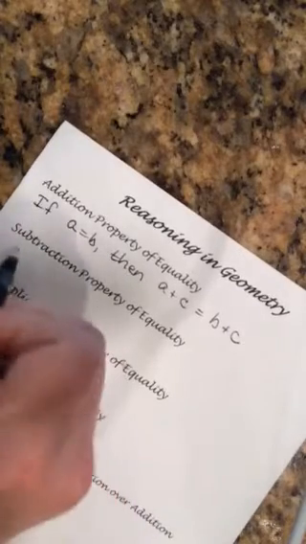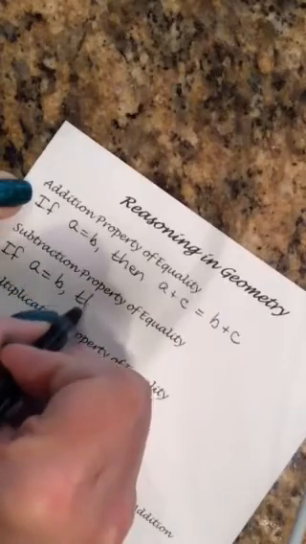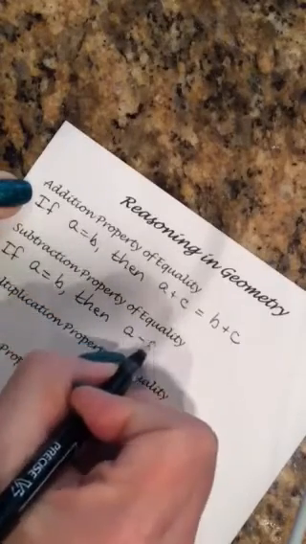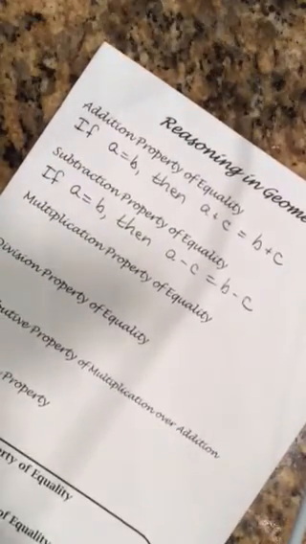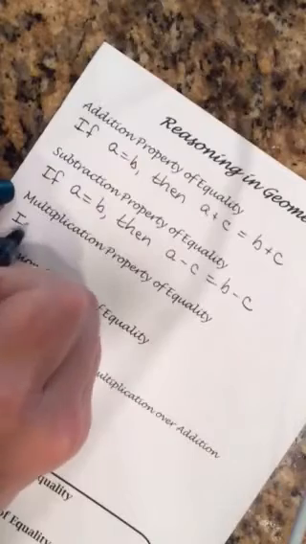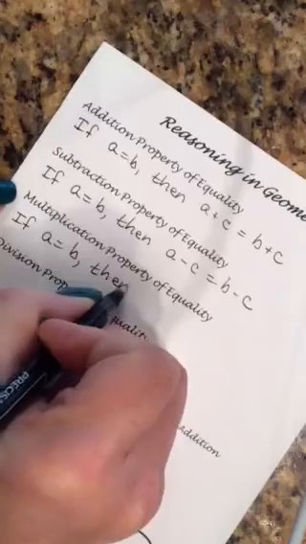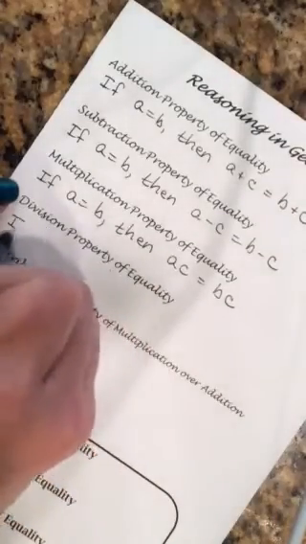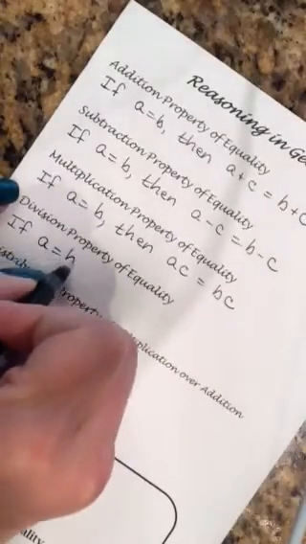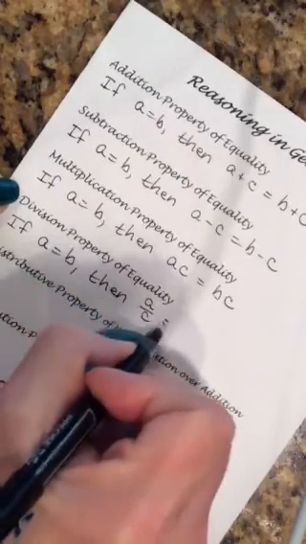So in the same way, the subtraction property is going to say if A equals B, then A minus C equals B minus C. I suspect you can do the multiplication property as well without me even telling you what you need to write. If A equals B, then A times C equals B times C. Same thing for division. If A equals B, then A over C equals B over C.